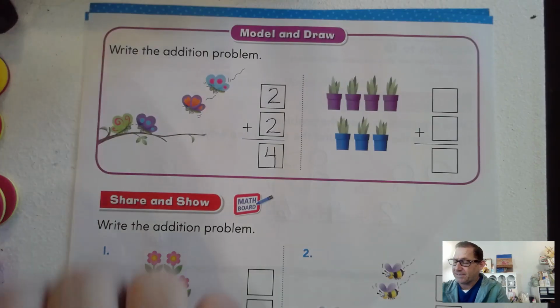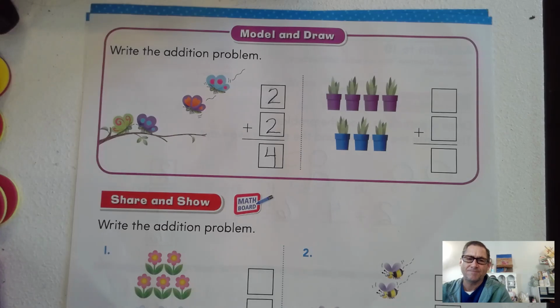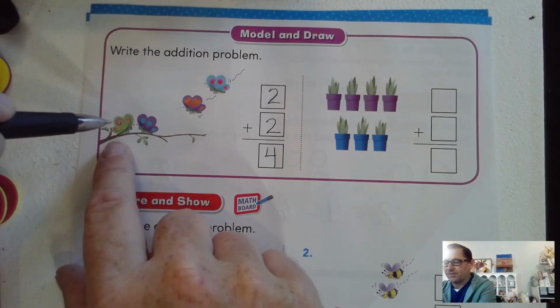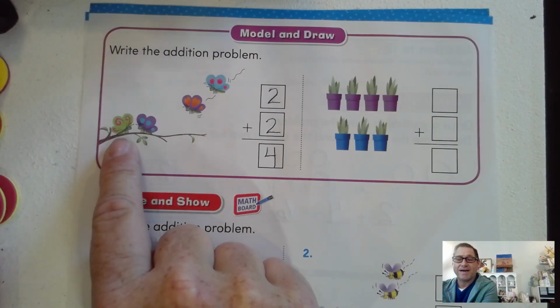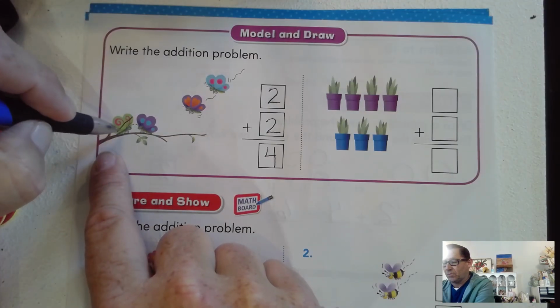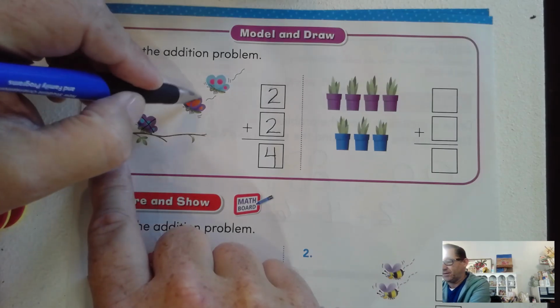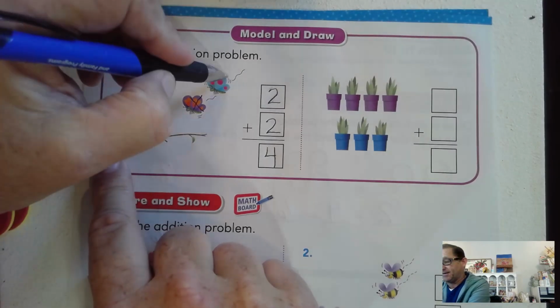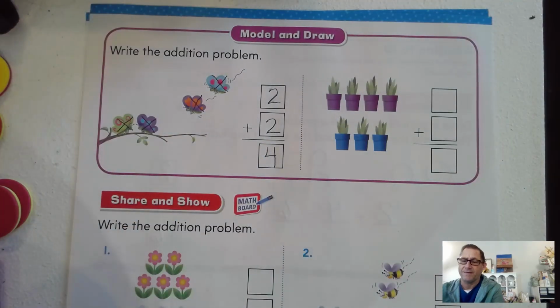Okay, if you ever get stuck on these problems and you're really not quite sure what the sum is, this is just a little strategy. You can put X's on them as you count to yourself. 1, 2, 3, 4. Okay, so I know there are 4 butterflies.